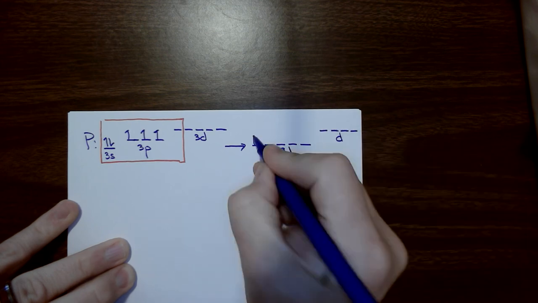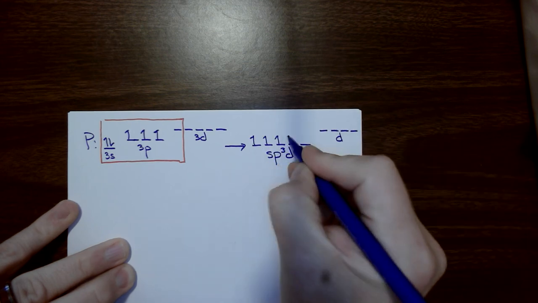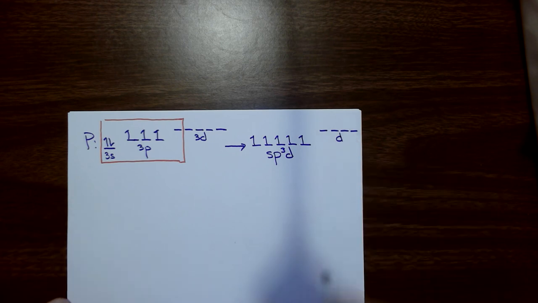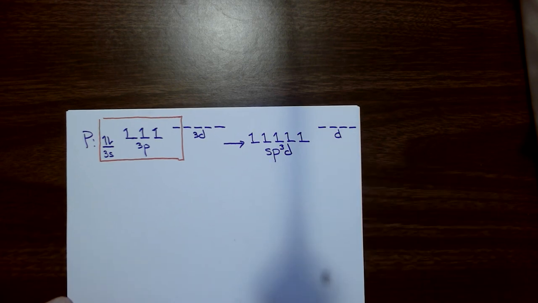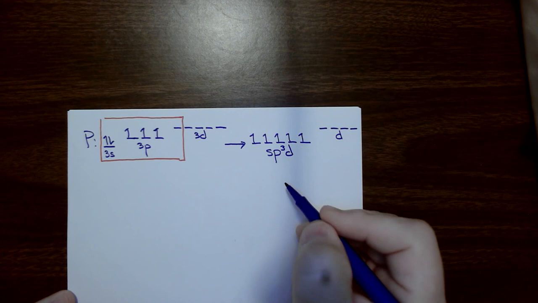And now we have 5 electrons that can make 5 bonds. So that's an sp3d hybridization.